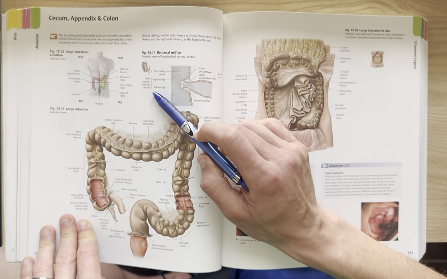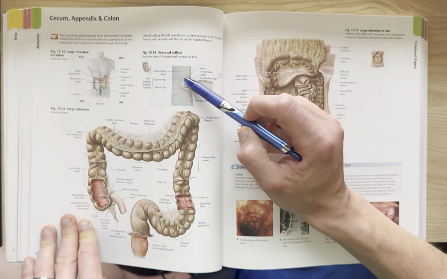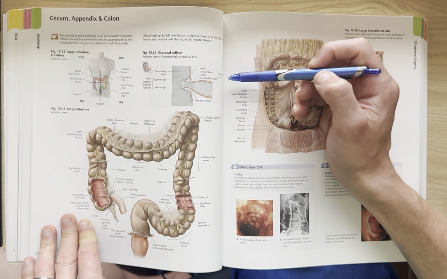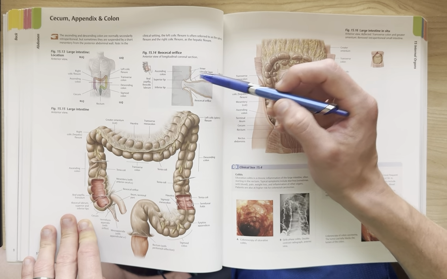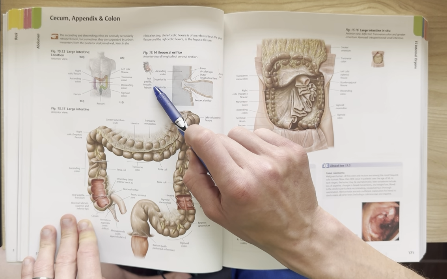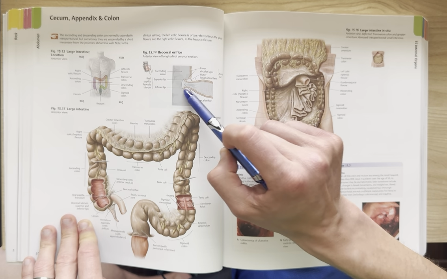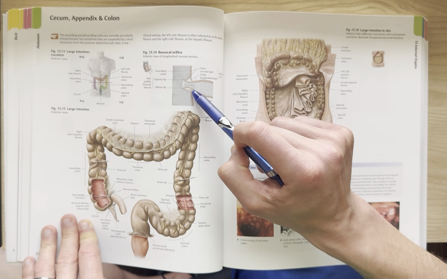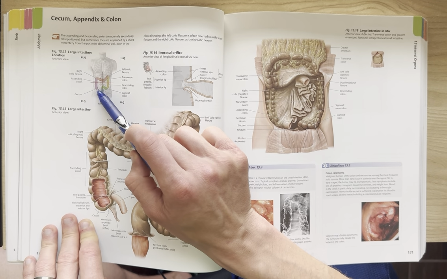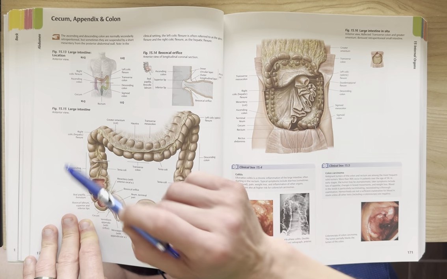So we're here at the ascending colon, and then it is leading into, let's see, the ileal papilla and the ileocolic labrum. They compose the superior lip and the inferior lip of this juncture between the cecum and the ascending colon.